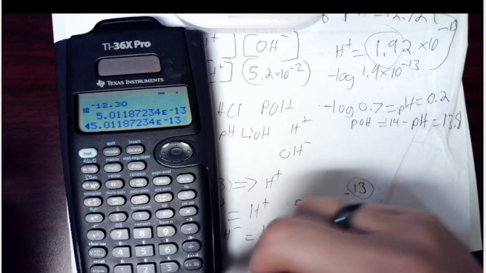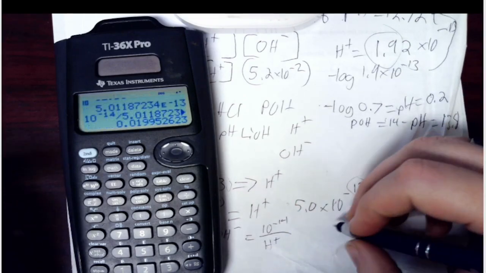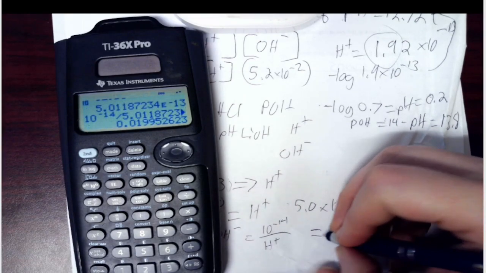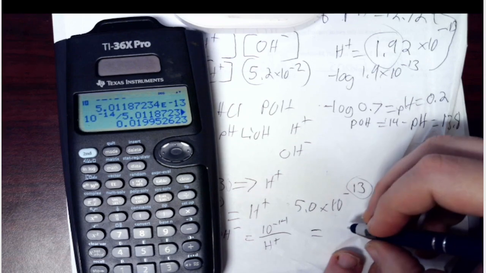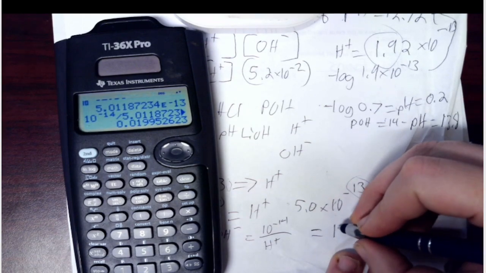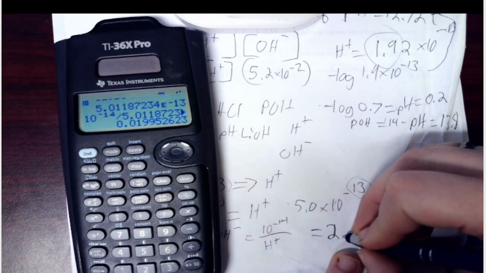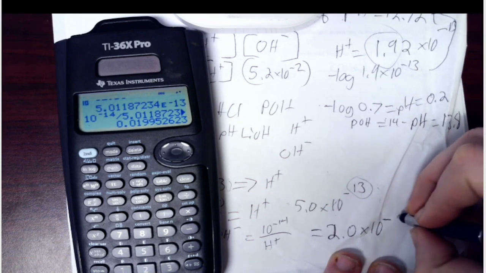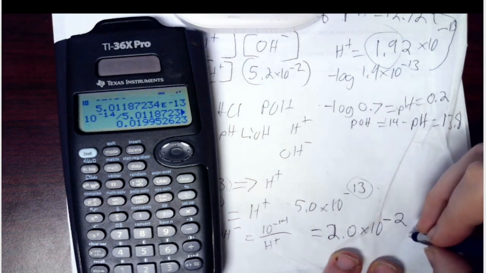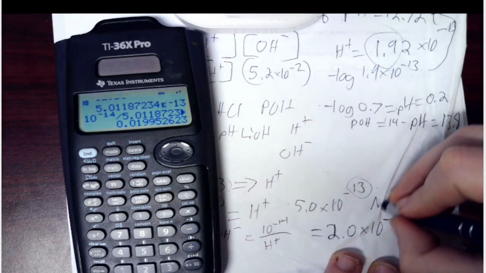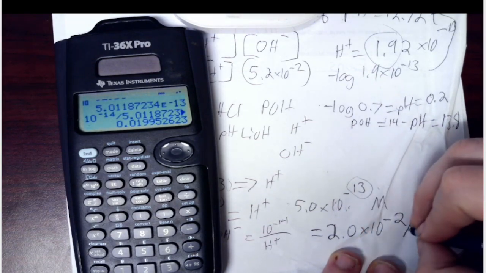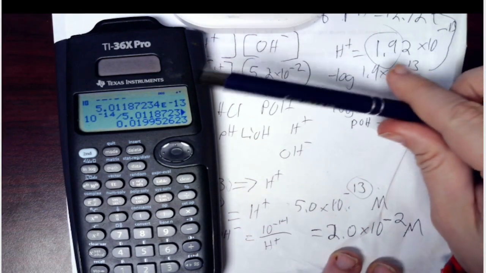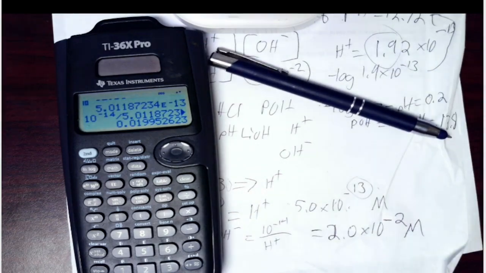If I do that, what is my concentration of OH minus? My concentration of OH minus is going to round to 2.0 times 10 to the negative second. Because this is so dilute, this is so very concentrated. And that is how we would go about doing that.